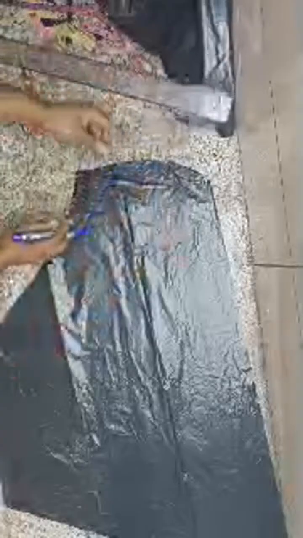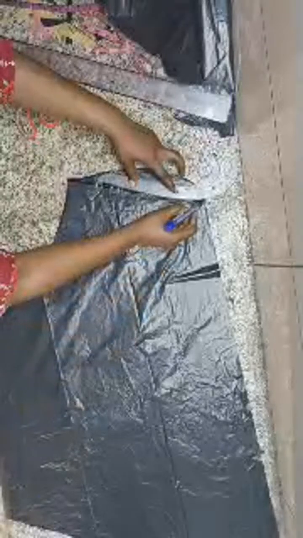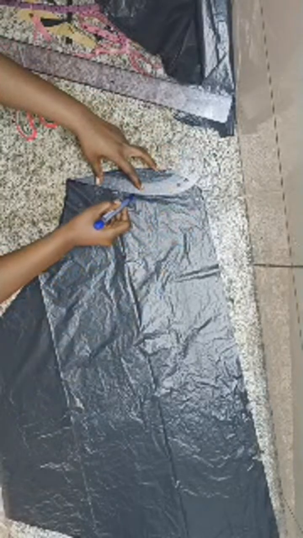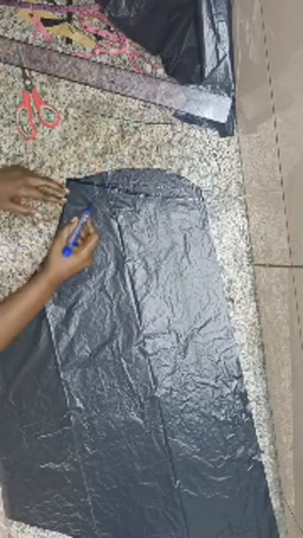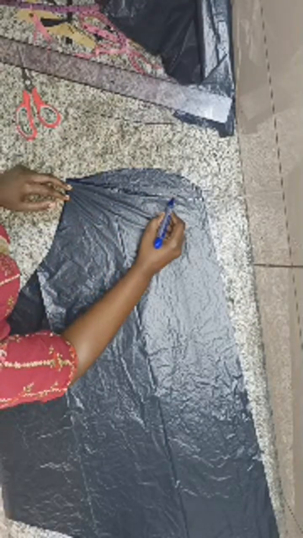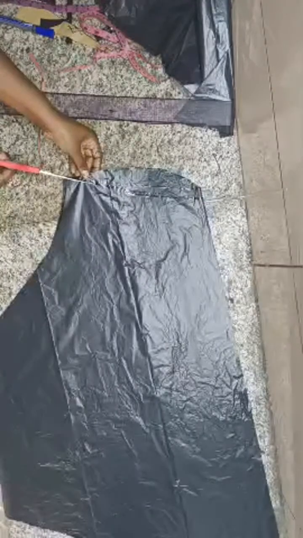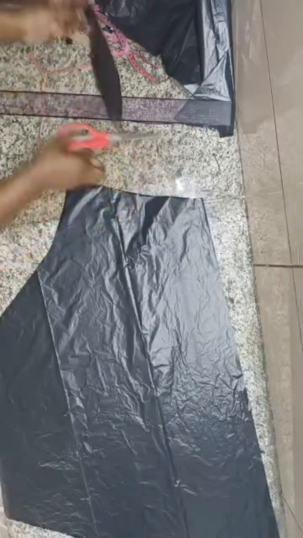I don't want to make it so straight. I want my back to be a little bit low. So I'll use this like this. Okay.